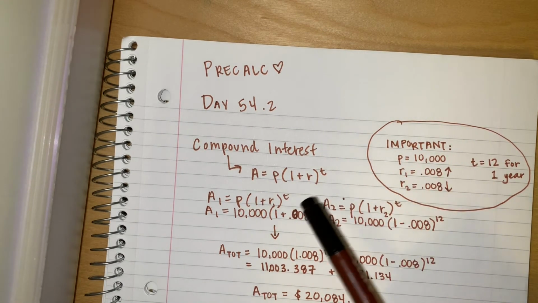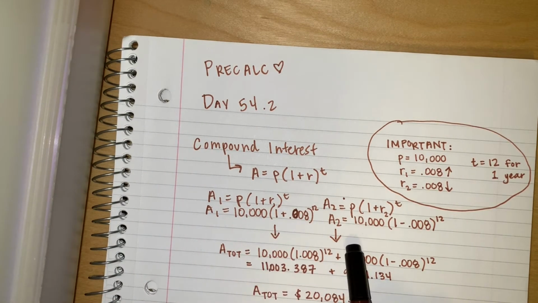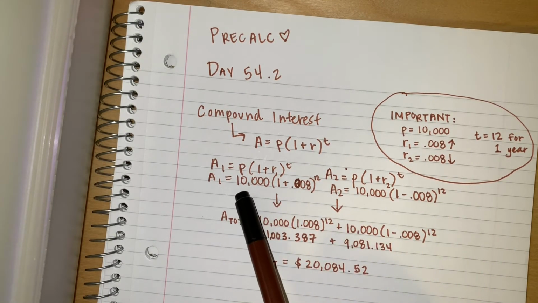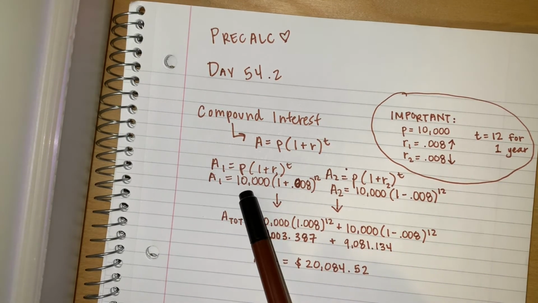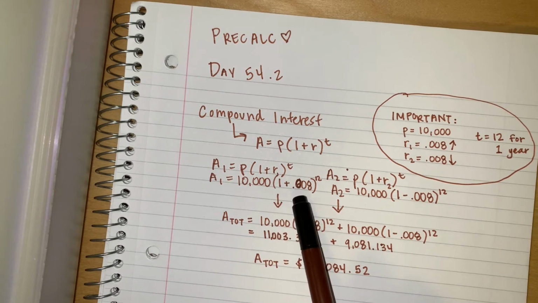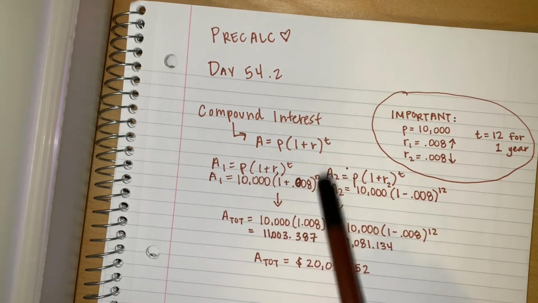Using that, we're going to apply it to the formula. It looks a little messy here, but you can pause to look at it. For our first equation, we have 10,000 times 1 plus 0.008, and notice the 1 plus because this is rising.